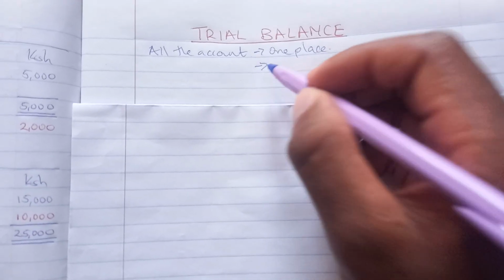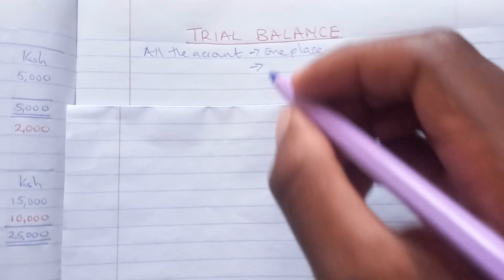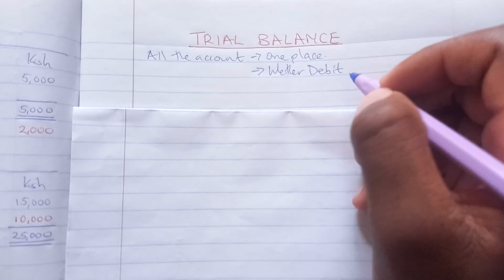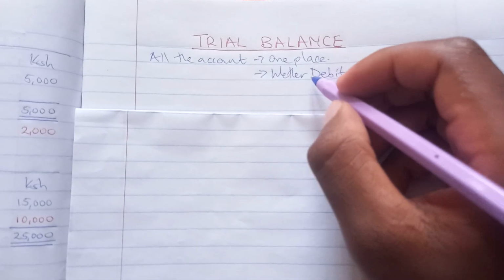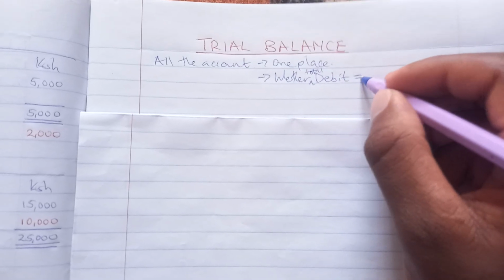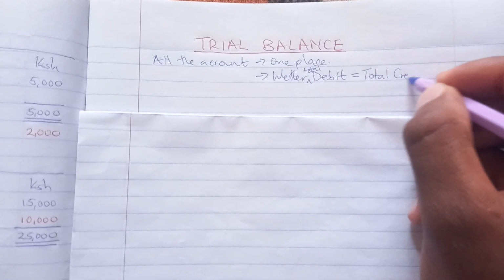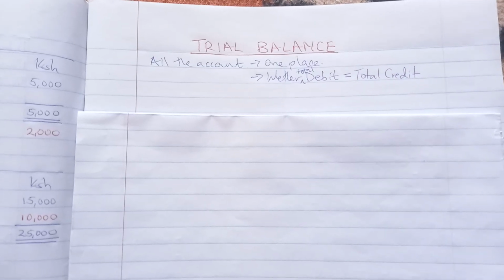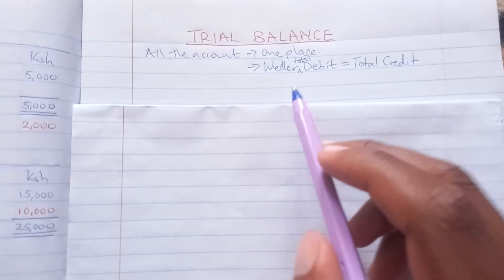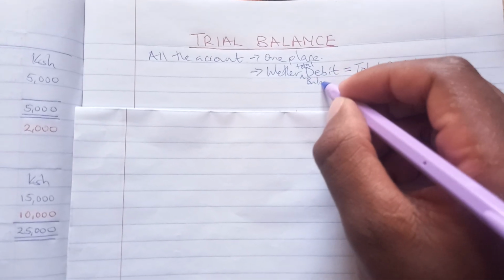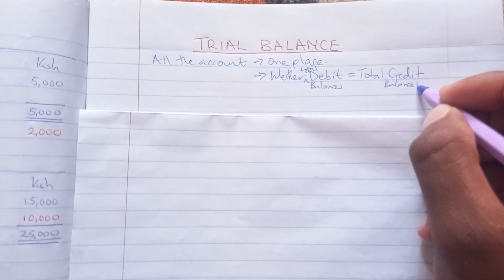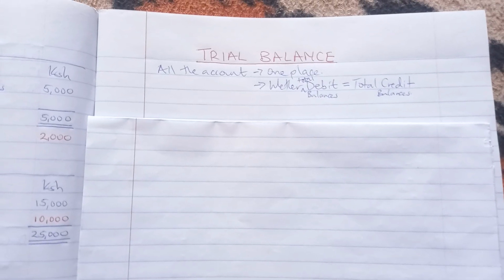And then you will see whether the total debit balances will equal the total credit balances. So that is basically the work of a trial balance, to see whether the total debit balances will equal the total credit balances.